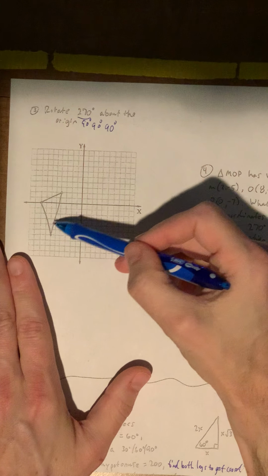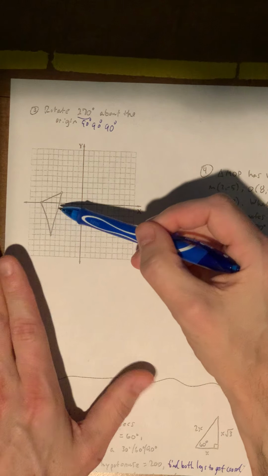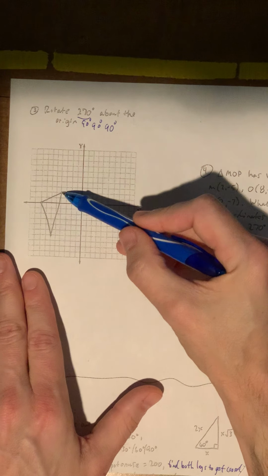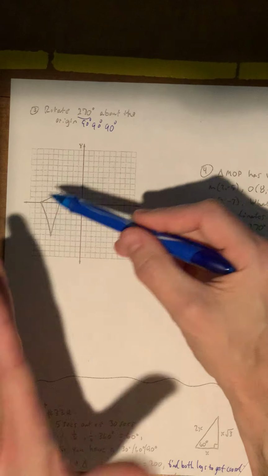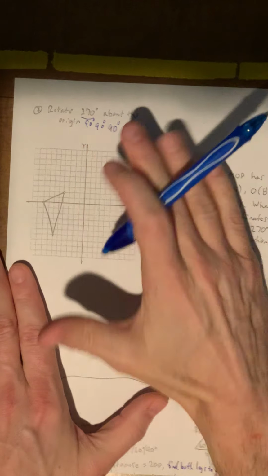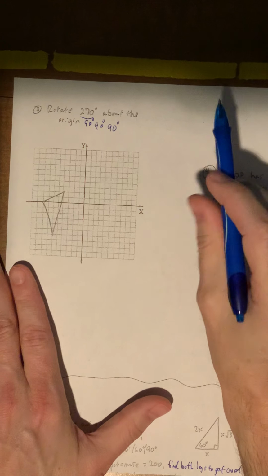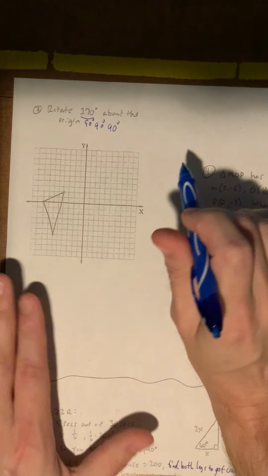Now, if you look at this triangle, it's a little different than the first two because, look, you've got a point in this quadrant, a point in a different quadrant, and you've got a point in no quadrant at all. It's actually on the x-axis, but that's okay. Just do each point individually and connect them at the end, and you should have an accurate rotation, okay?